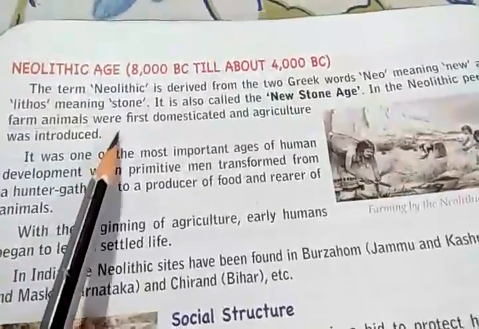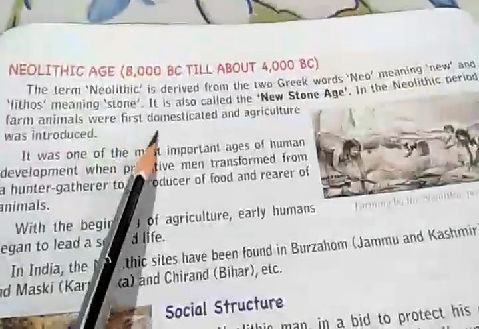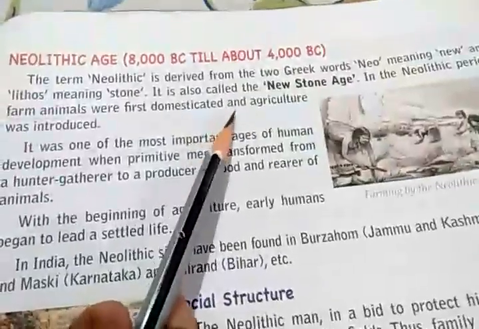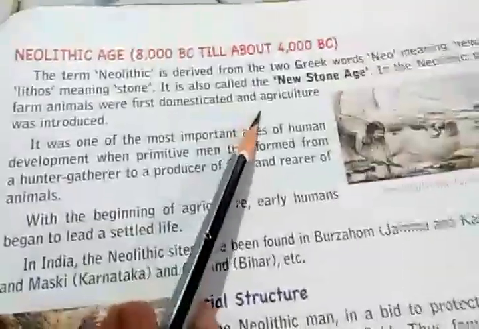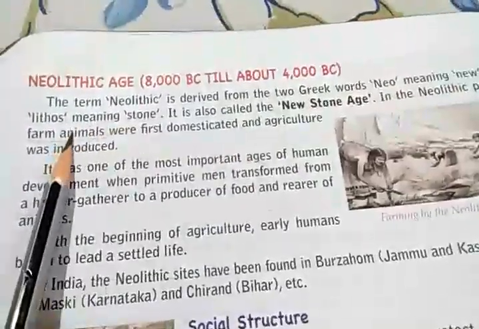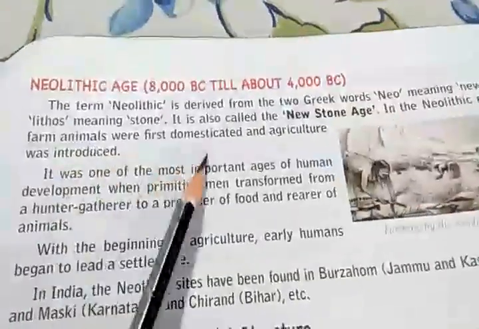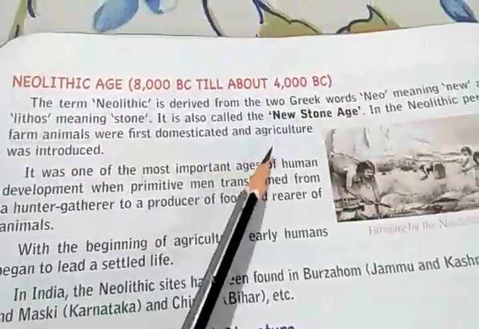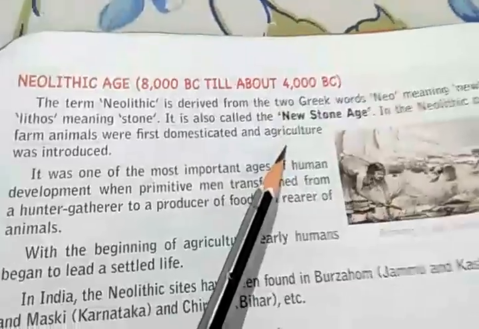So they used to look for such areas. Such lands are fertile land. Automatically, when they started living in such an area where the land was fertile and water was available, because animals also needed water, agriculture could be done in such an area.